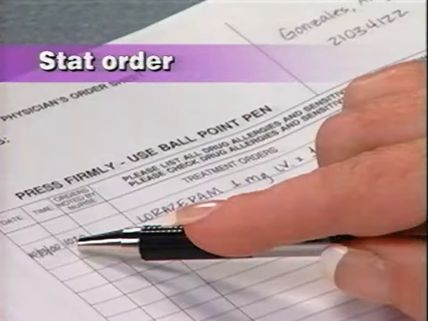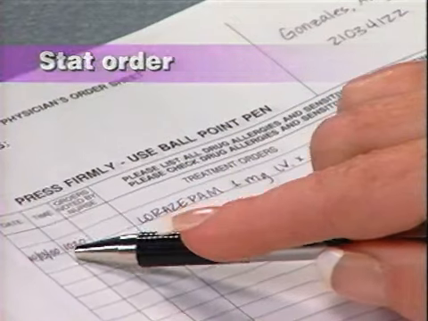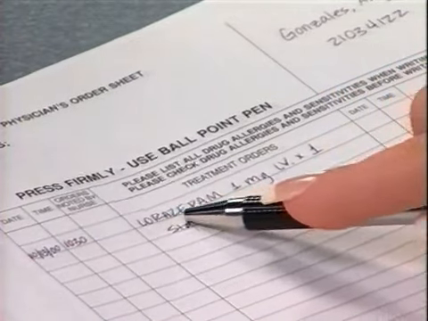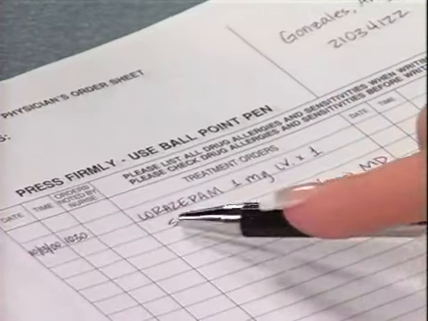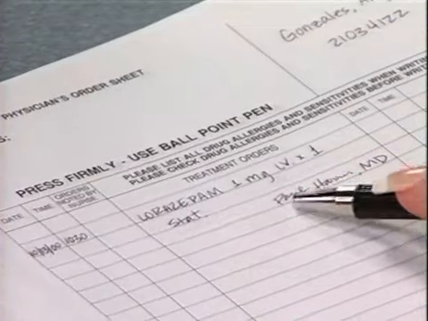If a patient needs a medication right away for an urgent problem, the prescriber will write a stat order, such as this order, for 1 milligram of lorazepam by the IV route.